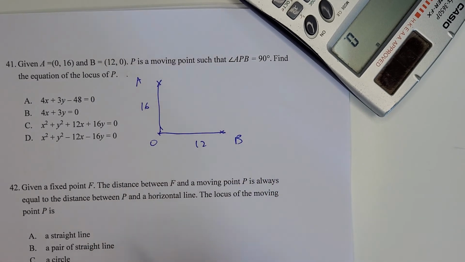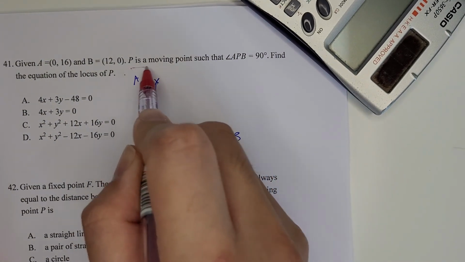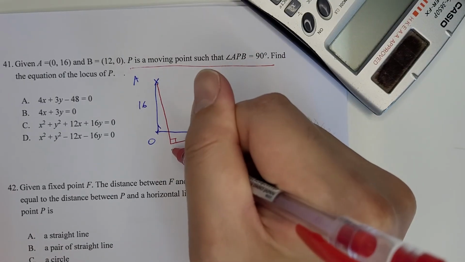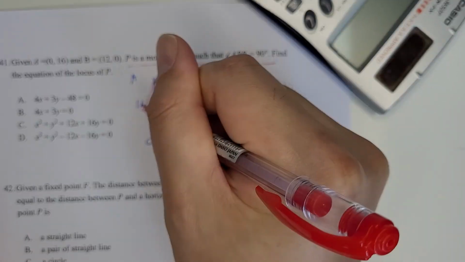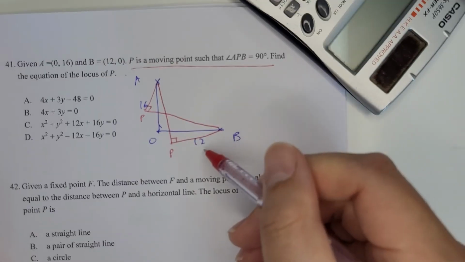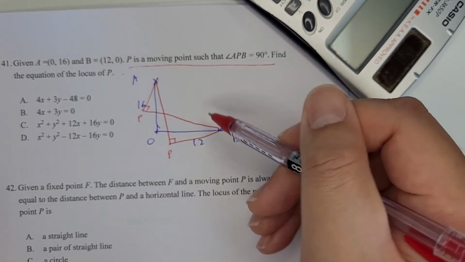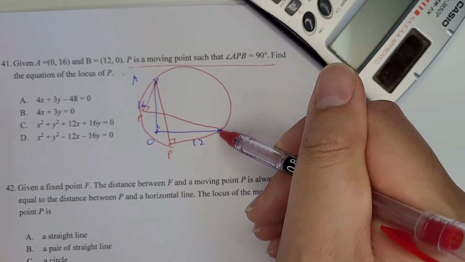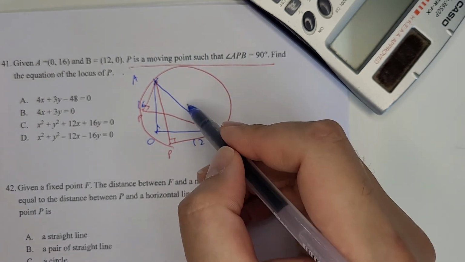There's a point O. P is a moving point such that APB is 90 degrees. As you can see, there's a question about the locus. You want to keep it always perpendicular to each other. I don't know how you move the point, but you want to keep moving until it keeps the right angle. So finally you will see that you will form a circle with AB as the diameter.